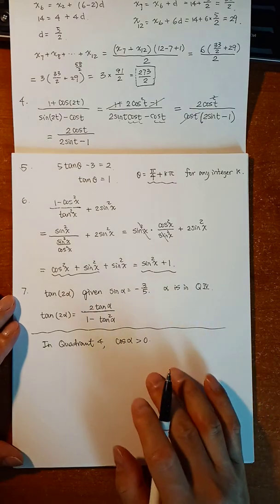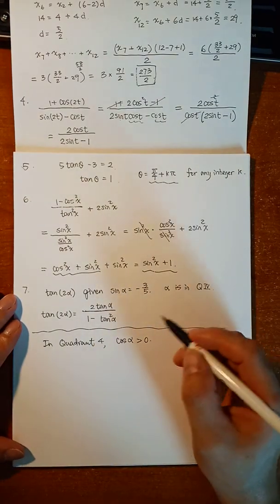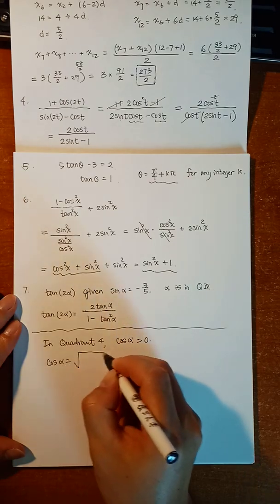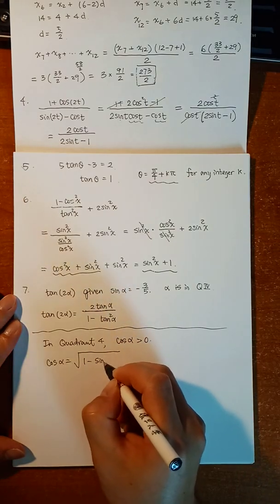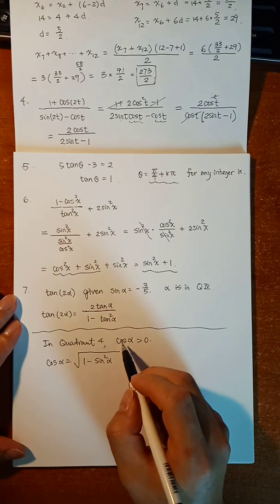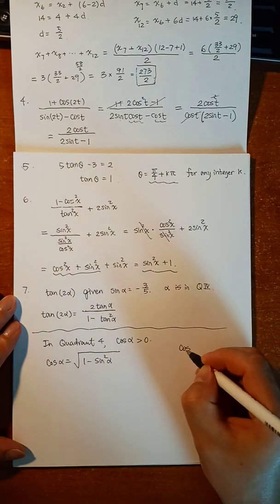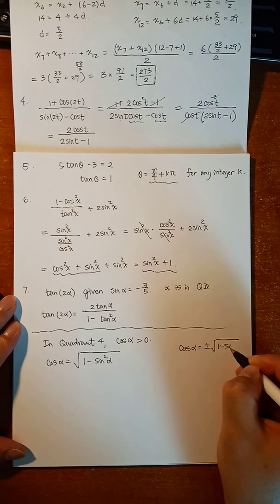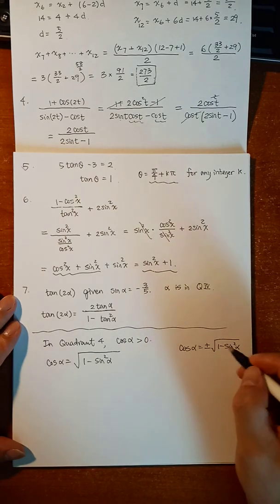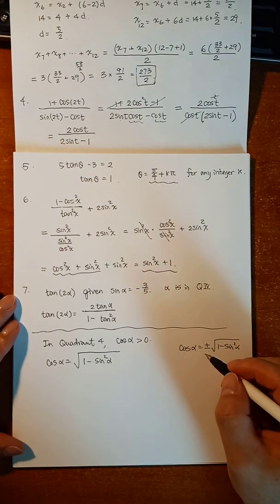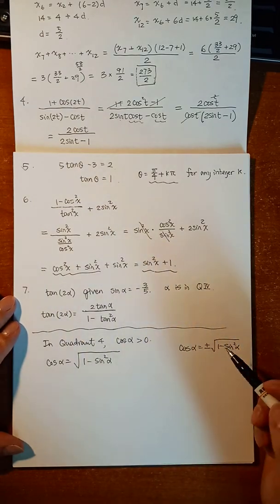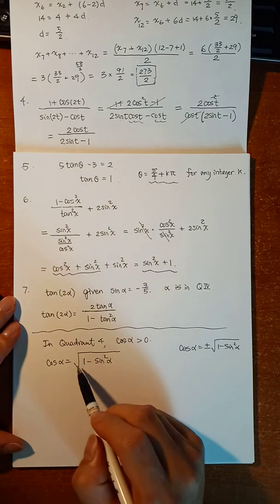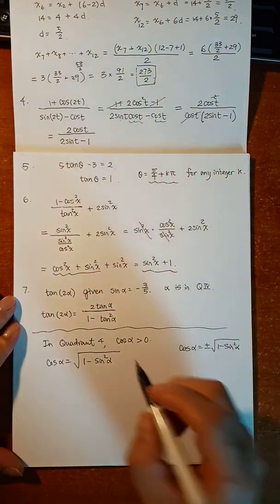So cosine alpha is equal to square root of 1 minus sine alpha squared. By the way, cosine alpha is always equal to plus or minus square root of 1 minus sine alpha squared. So here you have to determine the sign based on the quadrant. If you are able to confirm the sign, then you can directly apply the formula.